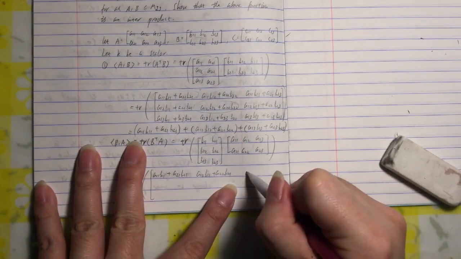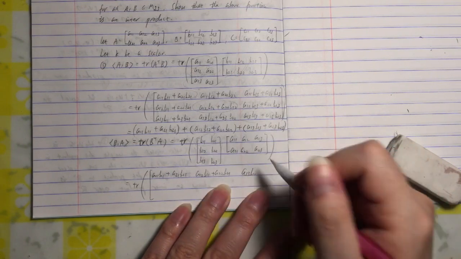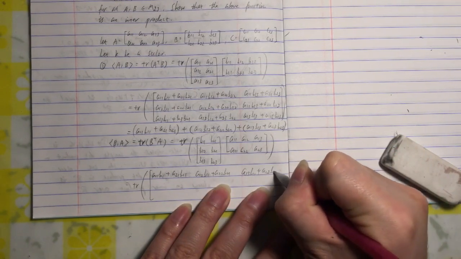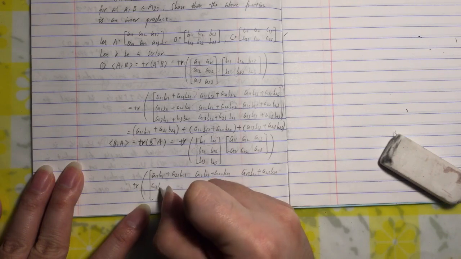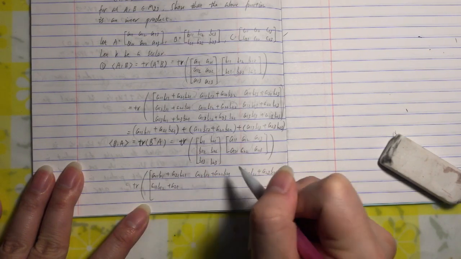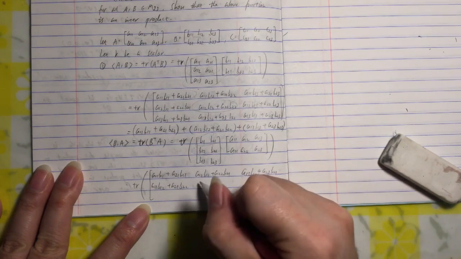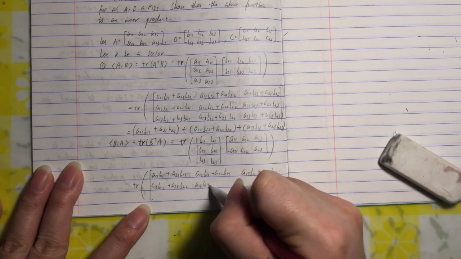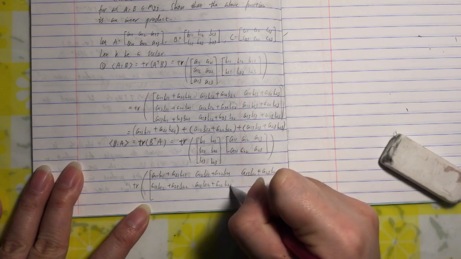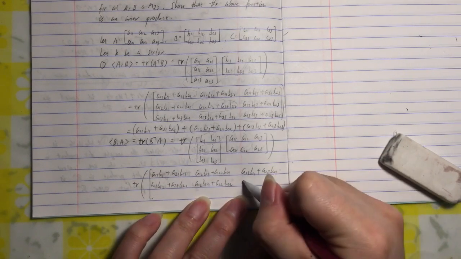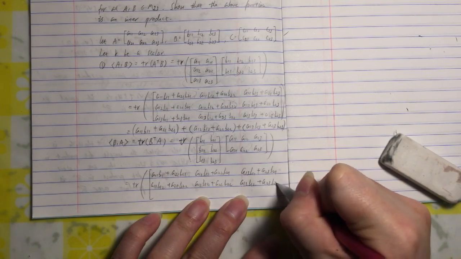Next, A13 times B11 plus A23 times B21. Next, A11 times B12 plus A21 times B22. Next, A12 times B12 plus A22 times B22.